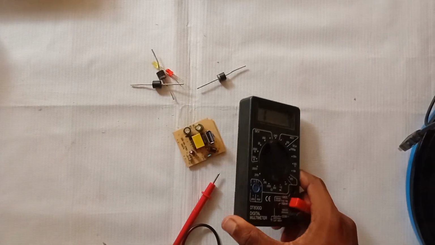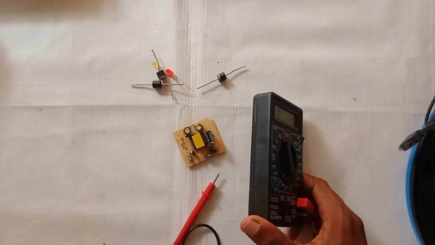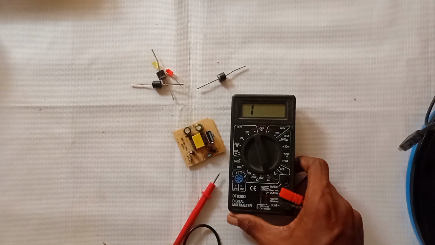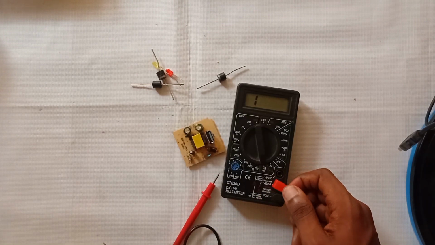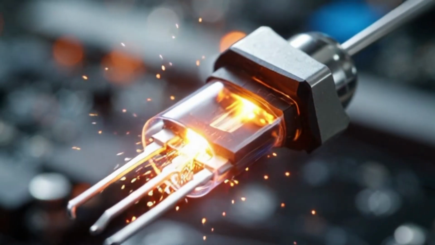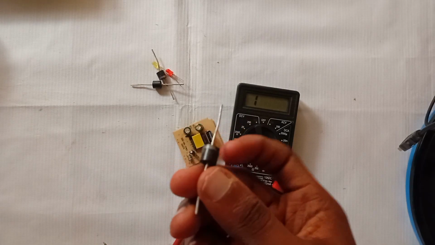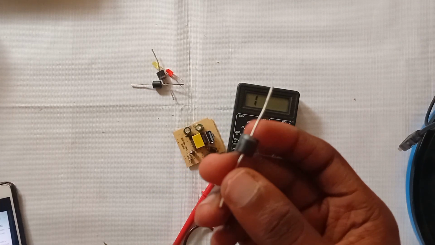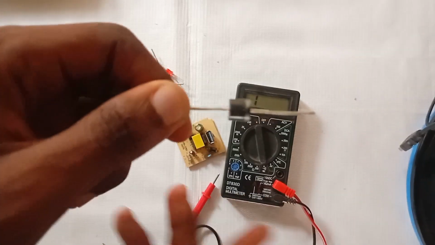Before teaching you how to use this multimeter to measure a diode, I know we all know what a diode is, but let me just briefly explain it. We all know that a diode is an electronic component that allows current to flow in one direction only. For example, this is a power diode, and this is the cathode, and this is the anode. It will allow current to flow only in one direction.